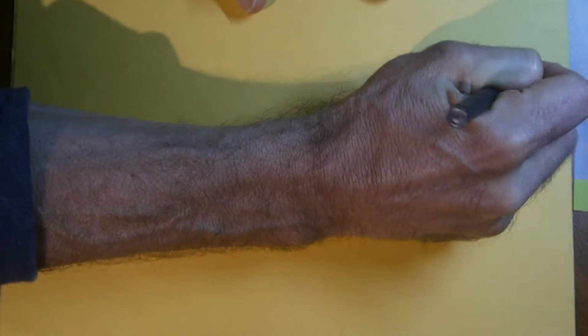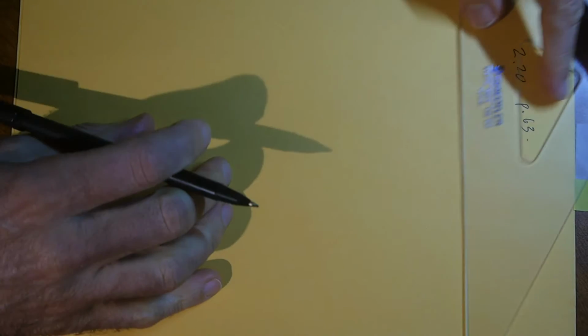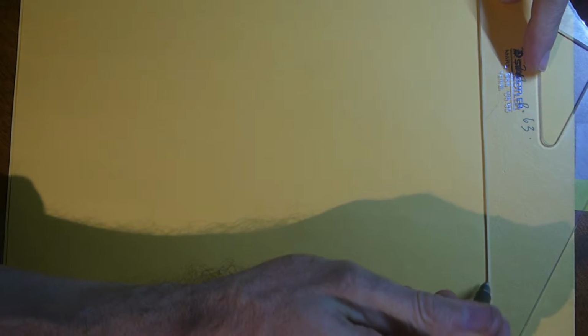All right, hello. We're just looking at a yellow piece of paper right now, but I'm about to write on it, and I'm going to go over problem 220 in the book. Okay, it's on page 63, and I'm just going to help you get it started. Okay, what we have is a pipe.